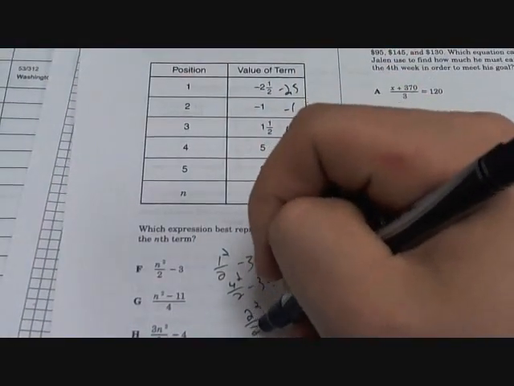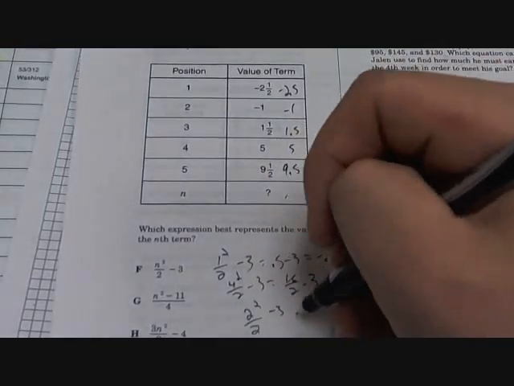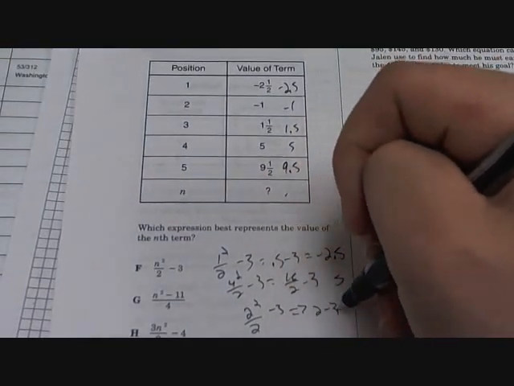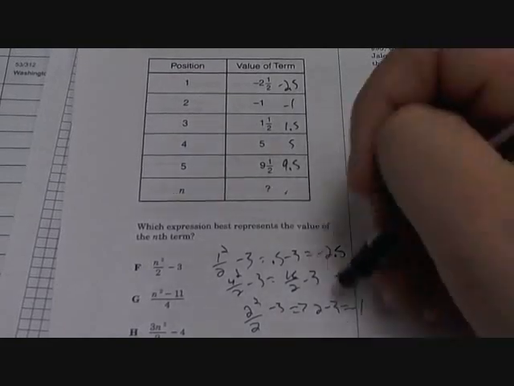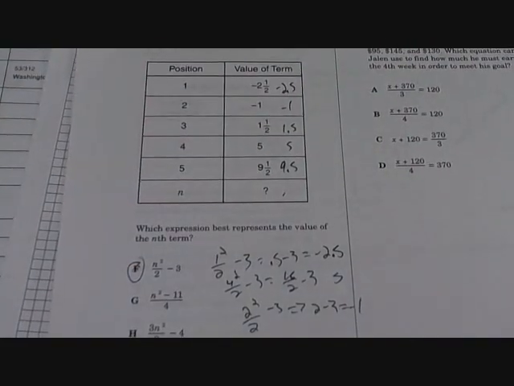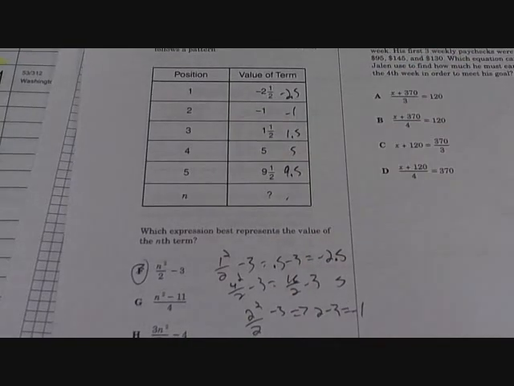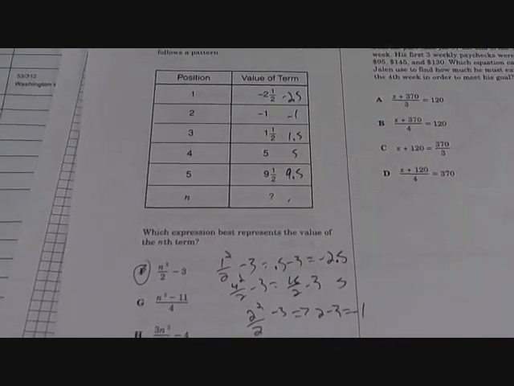2 squared over 2 is 4 over 2, which is 2. And 2 minus 3 is negative 1. Alright, so all 3 worked out. So the answer is F, 54F. You can do it again for all these, but you're going to see that's not the right answer.